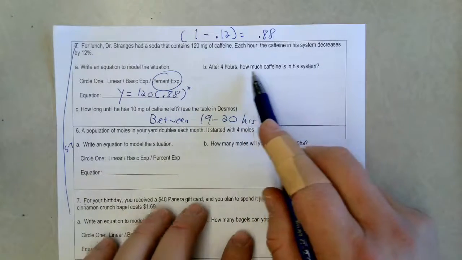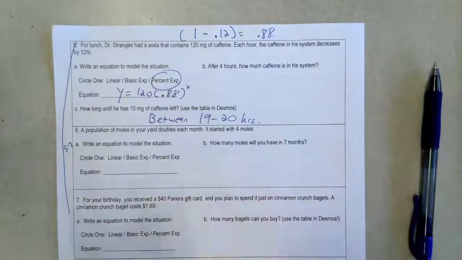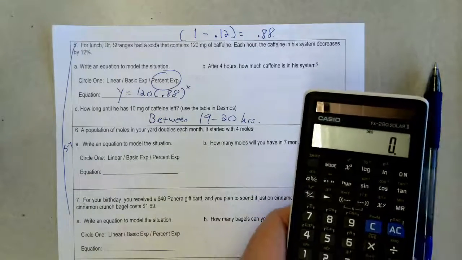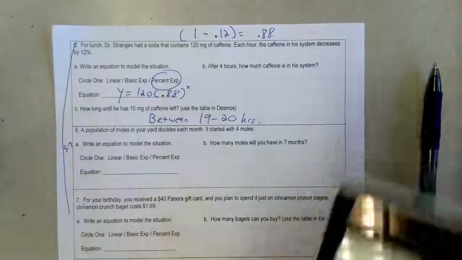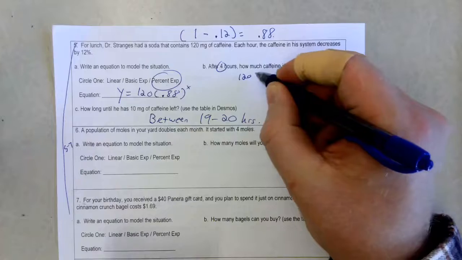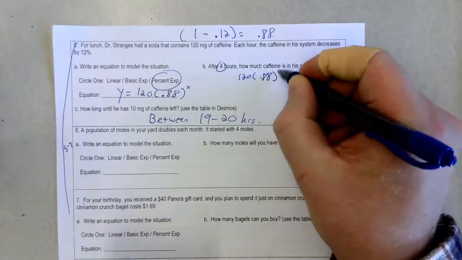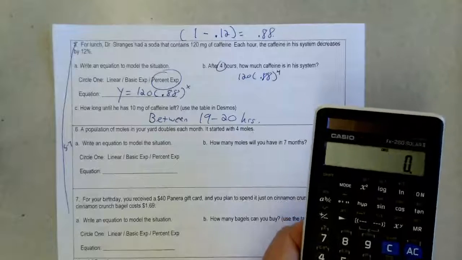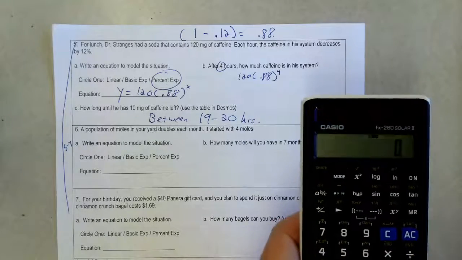After 4 hours, how much caffeine is in his system? So we can do this on Desmos. You can use a graphing calculator. I'm using a little tiny calculator here. Using our equation, we're going to use 4 as my exponent. So it's going to be 120 times 0.88, and then 4 is my exponent because that's my input. That's my x value. So after 4 hours, we're going to see how much is in his system.